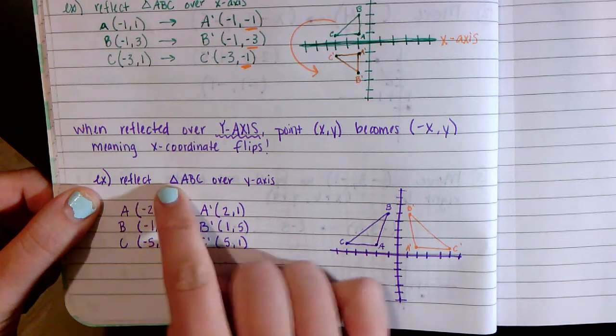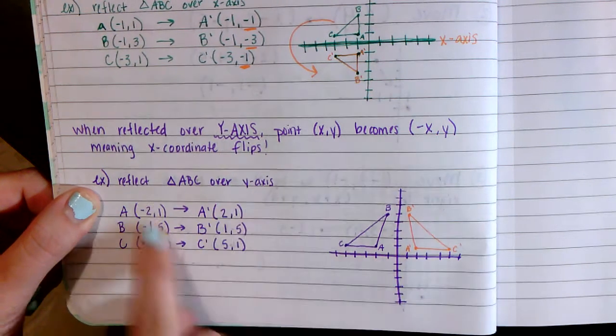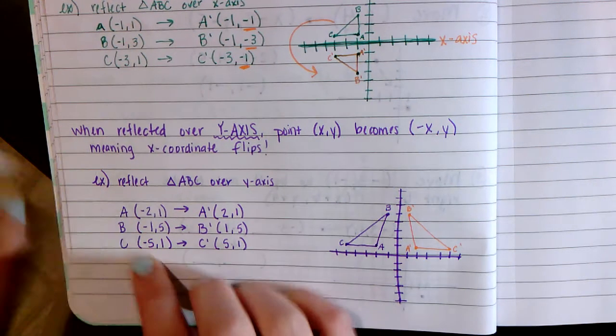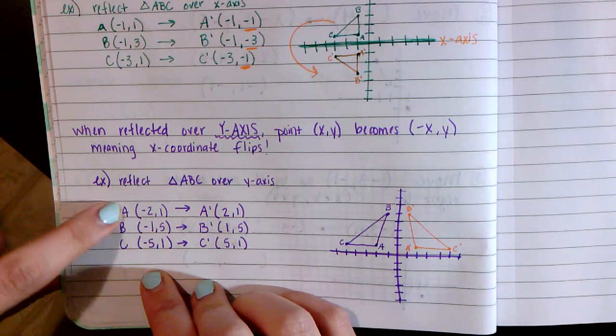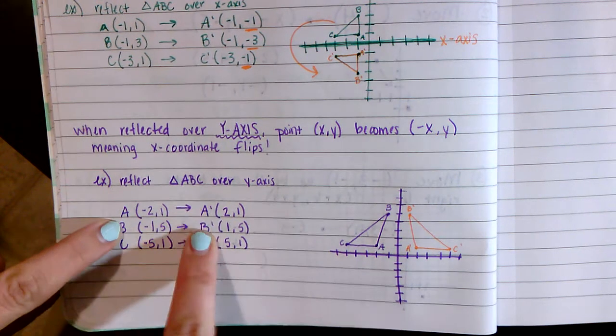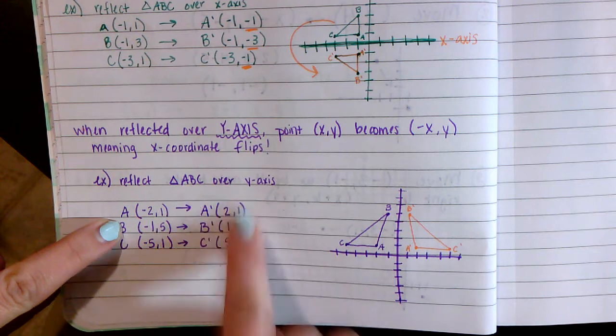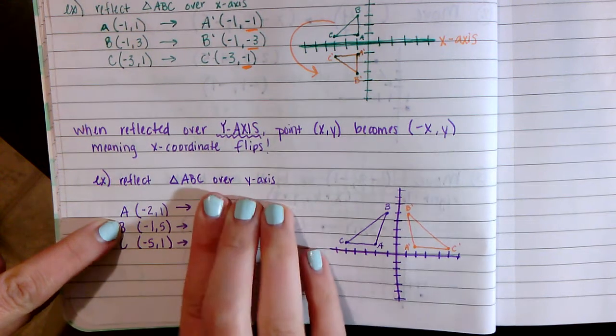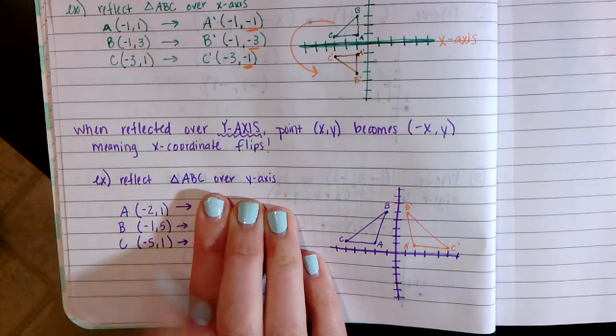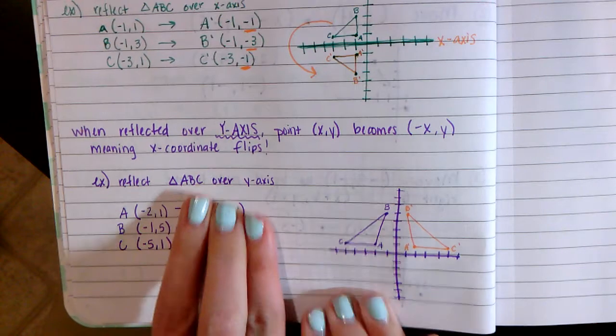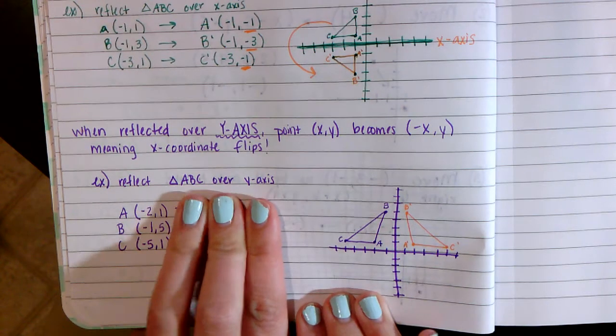So if I ask you to reflect this triangle over the y-axis and I give you these points, I know these are the original points because they're not primed. These are A prime, B prime, C prime. So these are the reflected points that I'm about to get to. So if you just have these points and you plot them, okay, I'm going to cover up my answers.